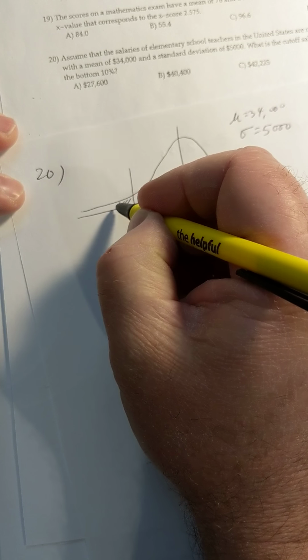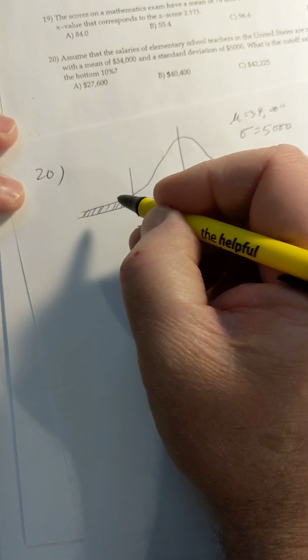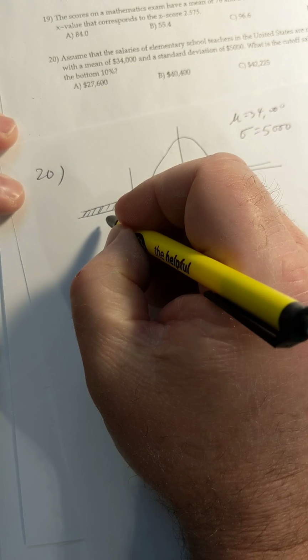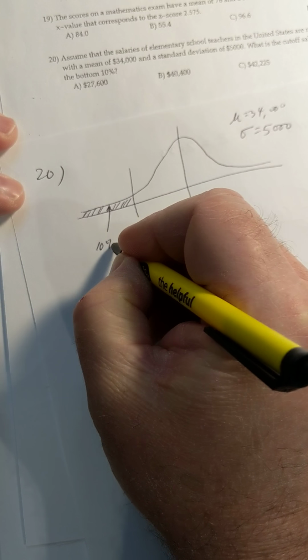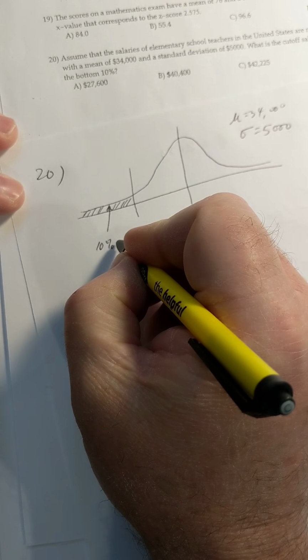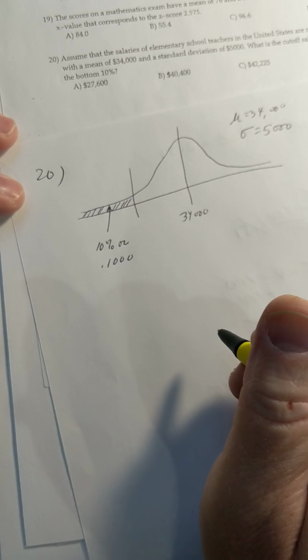And this is the one problem, and you'll run into this every now and then, where you need to actually use your chart backwards. We know that this area is 10%. That's where the bottom 10% live. Or we could write it as a decimal.